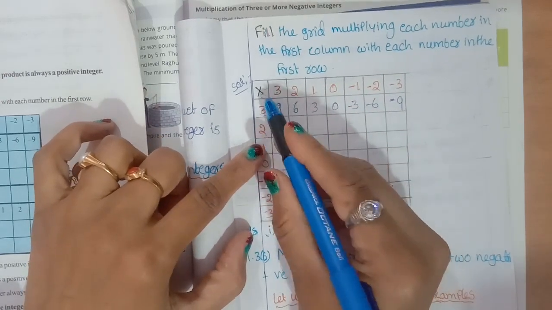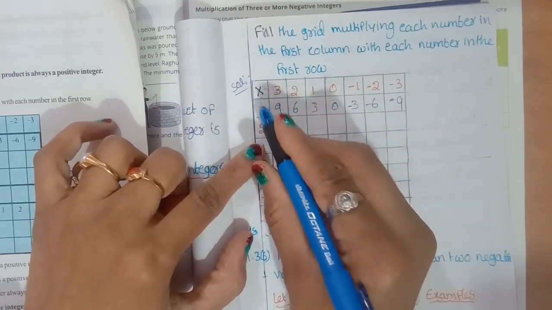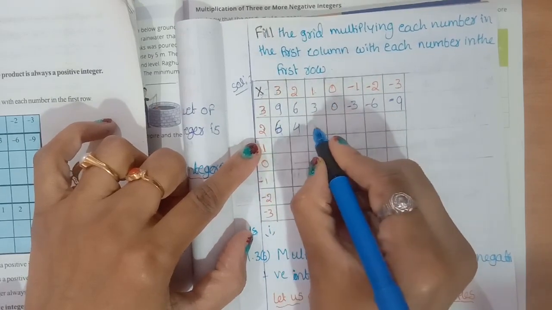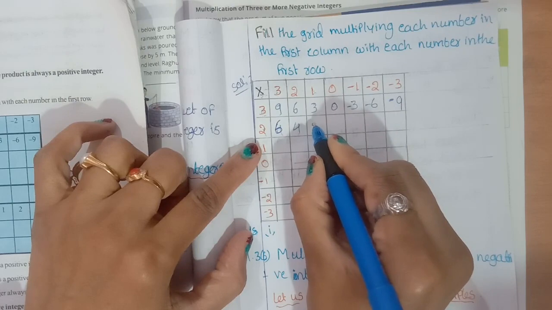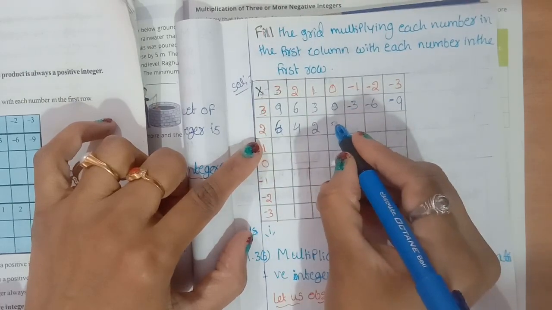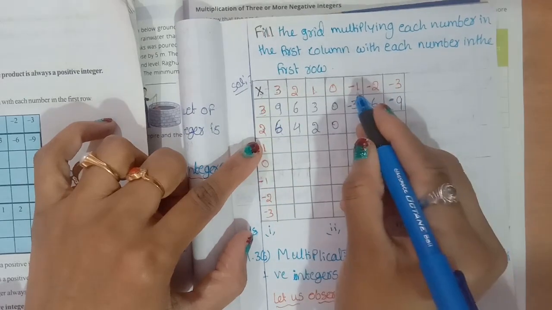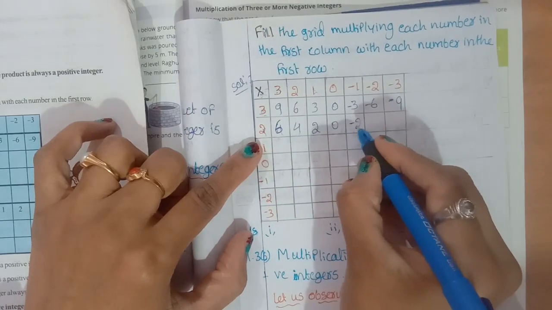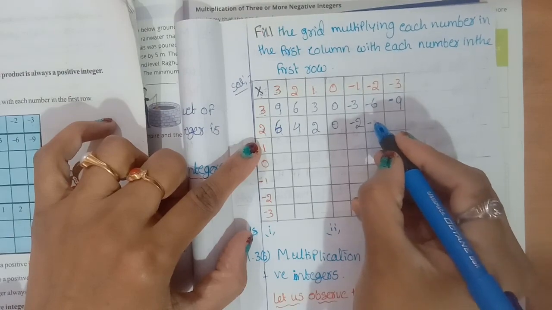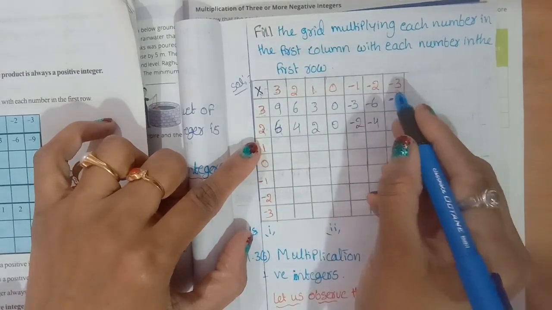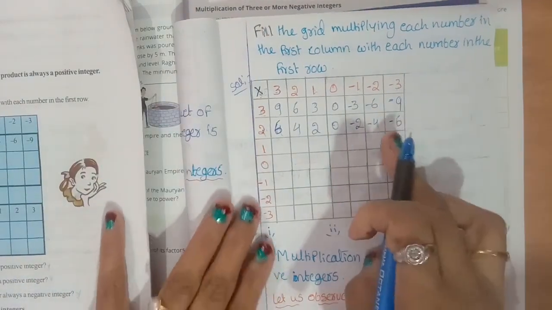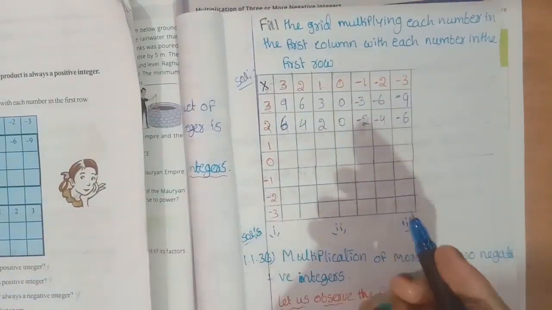Are you okay? Next, 2 cross 2 is 4. Next, 2 cross 1 is 2. And next, 2 cross 0 is 0. And 2 cross minus 1 is minus 2. And 2 cross minus 2 is minus 4. And 2 cross minus 3 is minus 6 only. Okay?